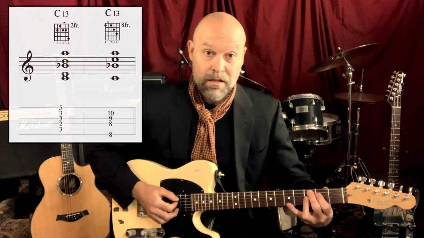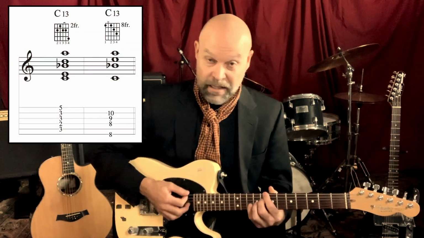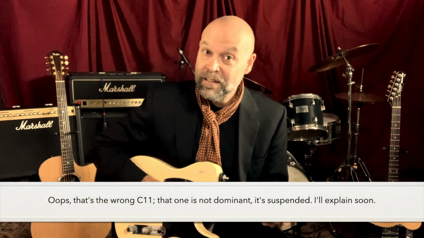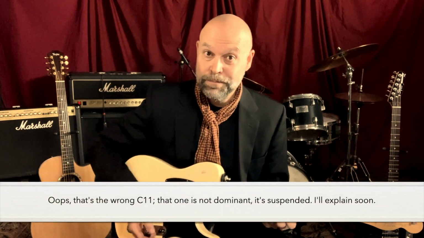A C9 is also a dominant chord because it has the flat 7. We're going to get into the theory of this in a minute. So a C9, dominant chord. C13, dominant chord. C11, dominant chord. One starts to think, oh, if it doesn't have a qualifier, major or minor, or dominant, it is dominant.